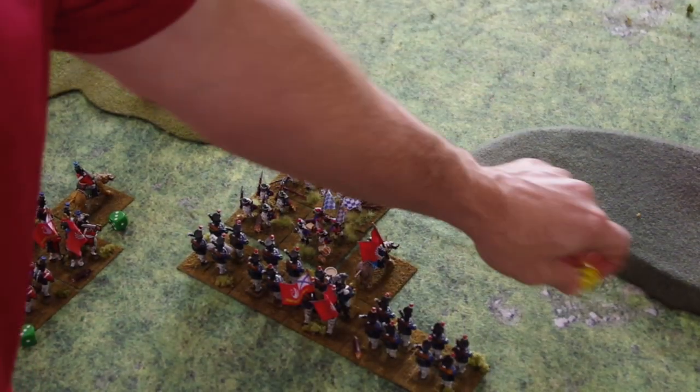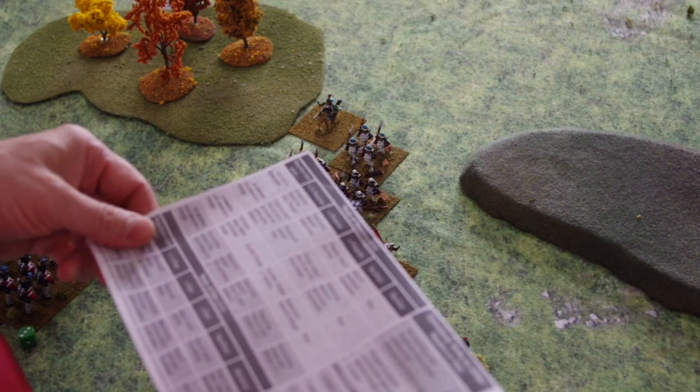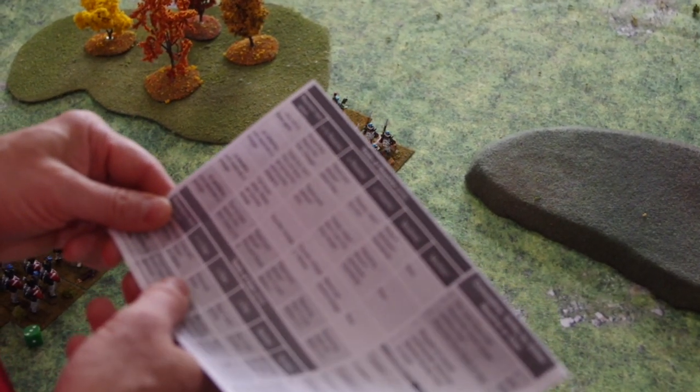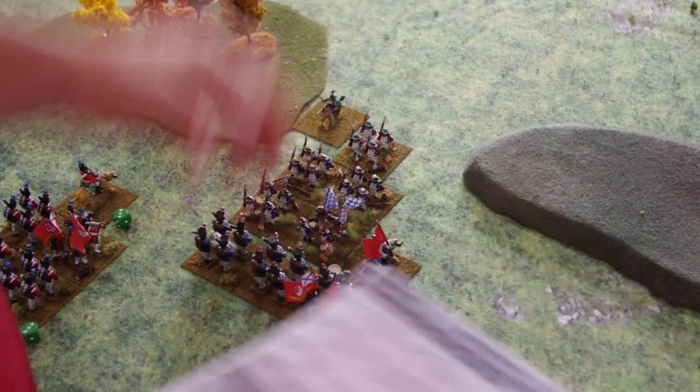But let's say, because I want to show you melee, that I rolled a 2. All right, so now it says close and melee. So we are actually going to have a fight.